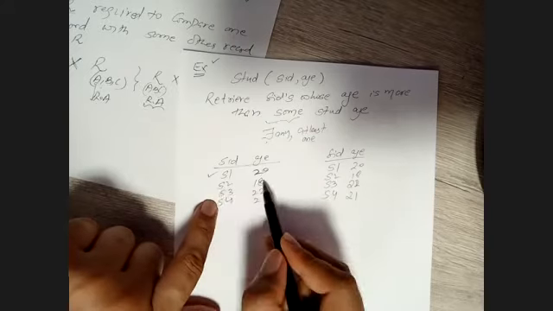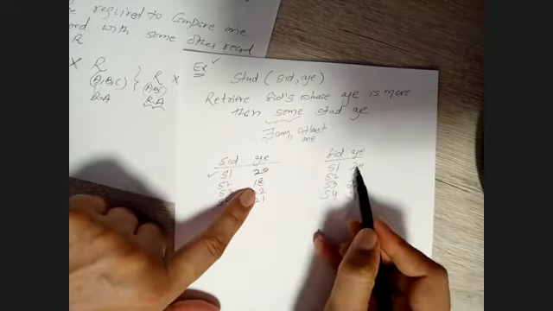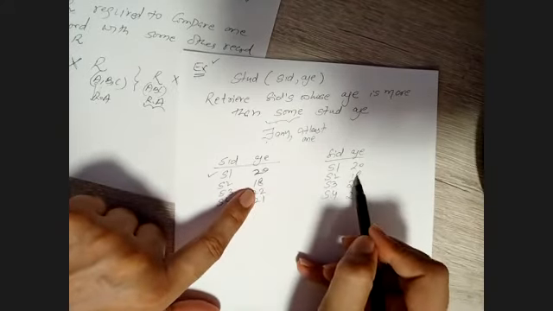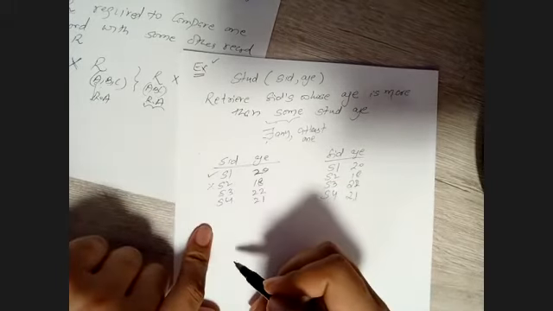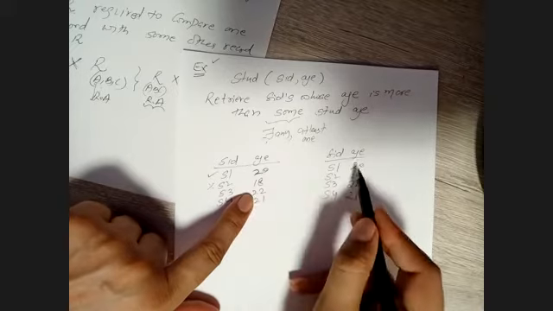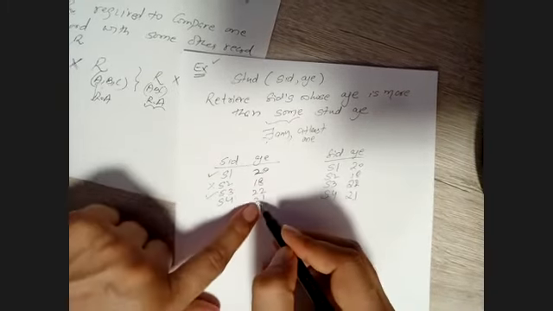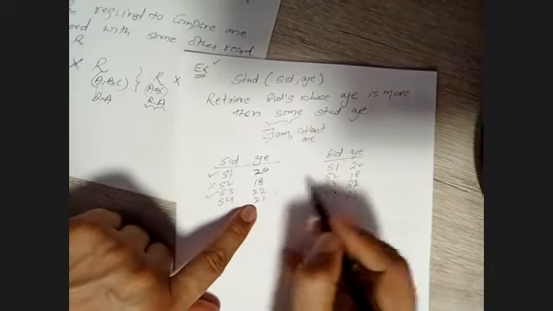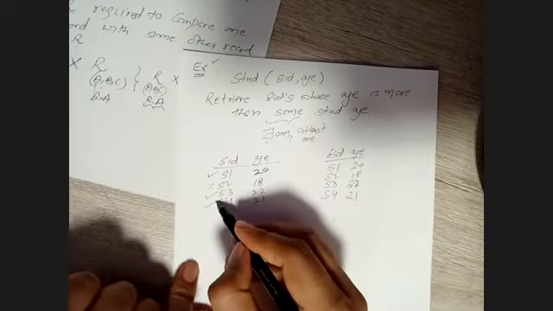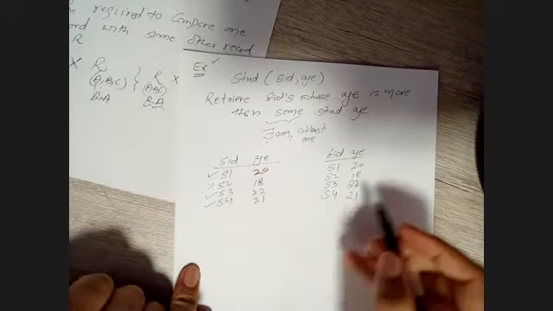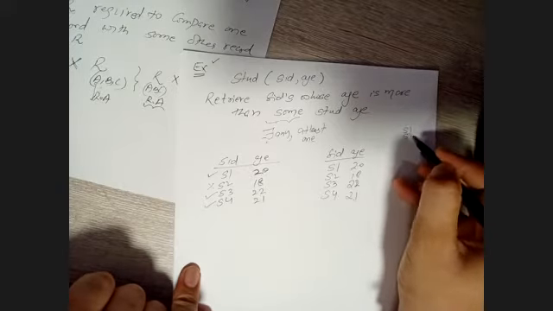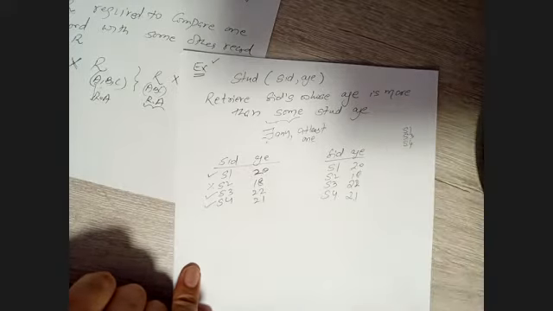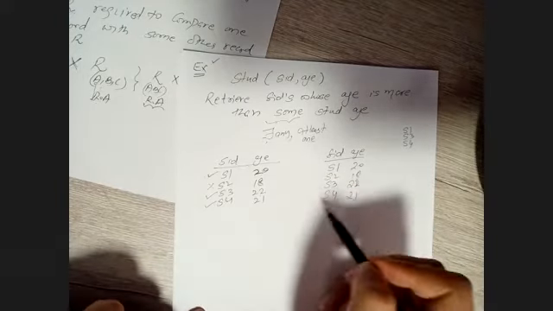Again, check 18: is 18 more than 20? No. 18 is not more than any, so we do not take this. 22 is more than 20? Yes, take. 21 is more than 20? Definitely take. So the answer for this query should be S1, S3, and S4. Yes or no? This is the approach I have followed.